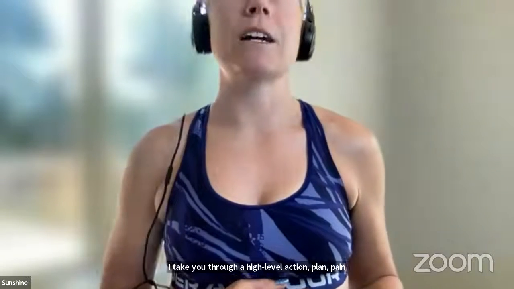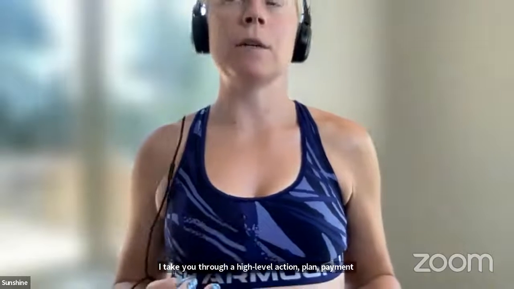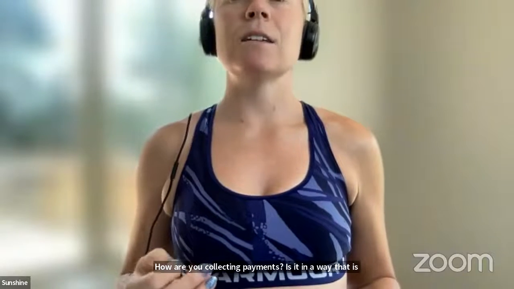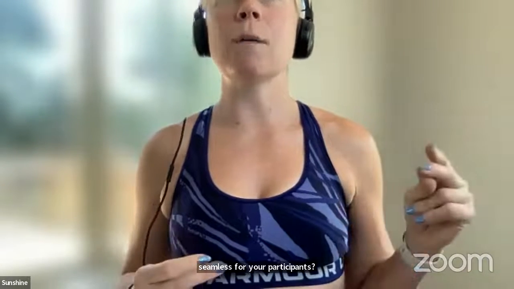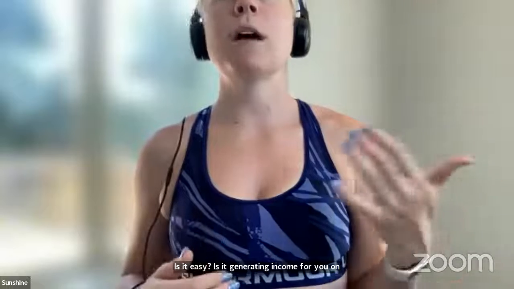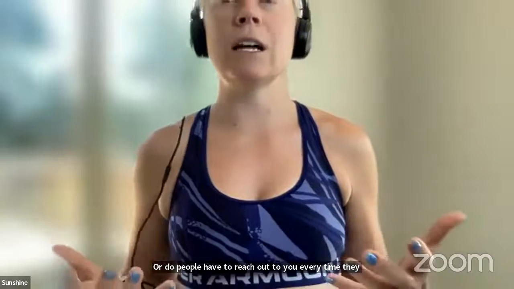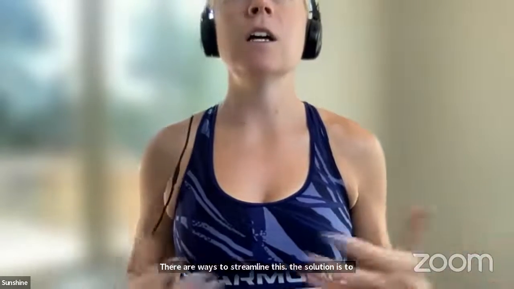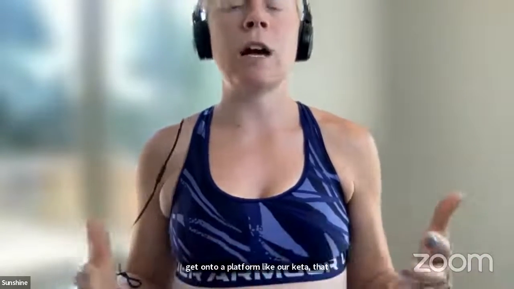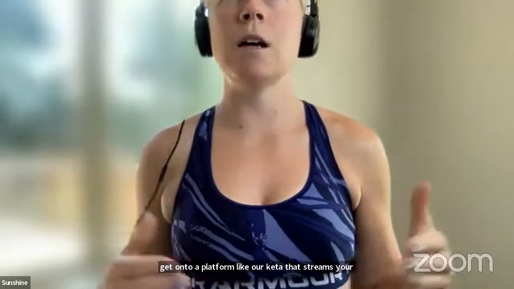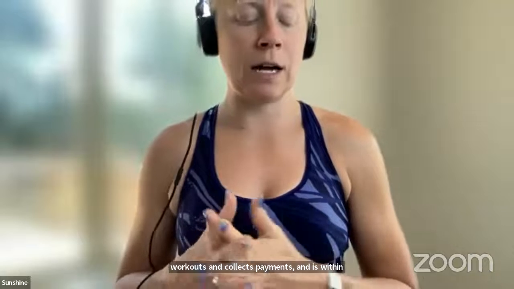A payment collector. How are you collecting payments? Is it in a way that is seamless for your participants? Is it easy? Is it generating income for you automatically? Or do people have to reach out to you every time they need to pay? Right? There are ways to streamline this. The solution is to get onto a platform like Arcata that streams your workouts and collects payments and is within any budget. I think it's $39.99 now.